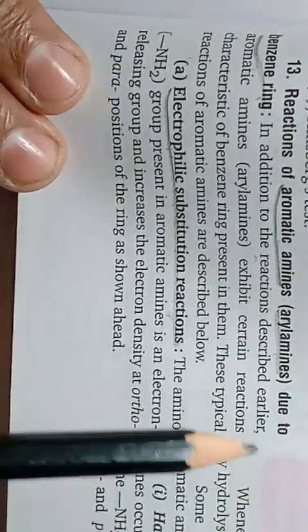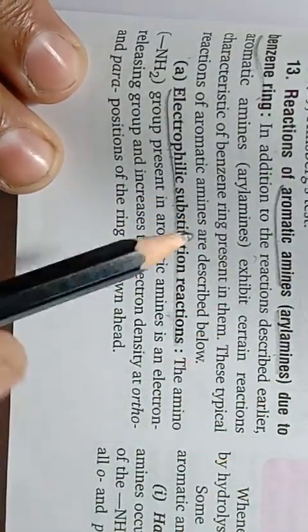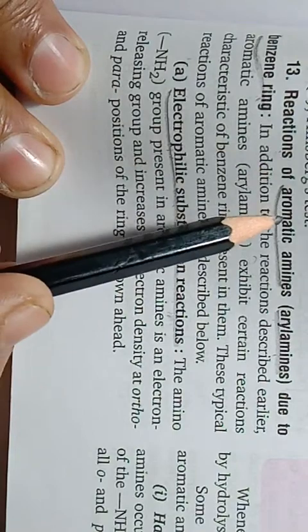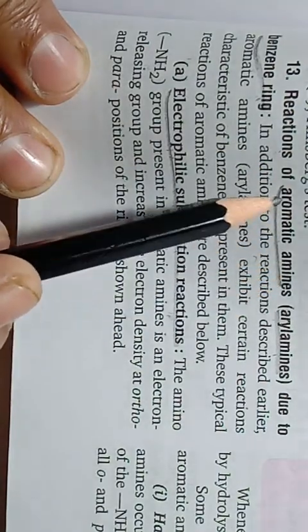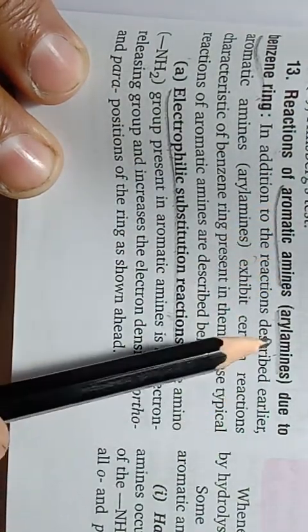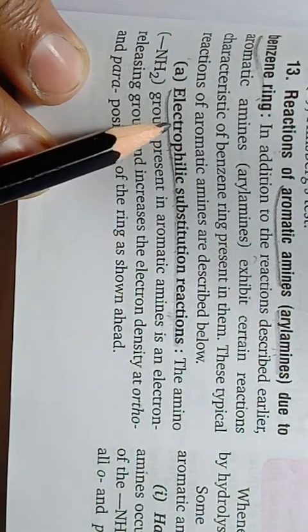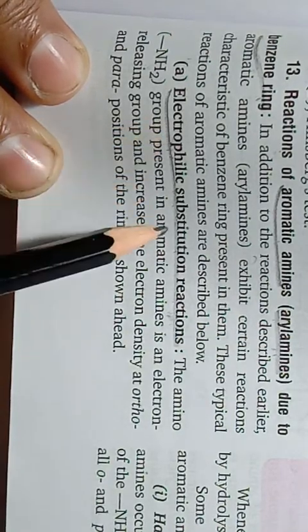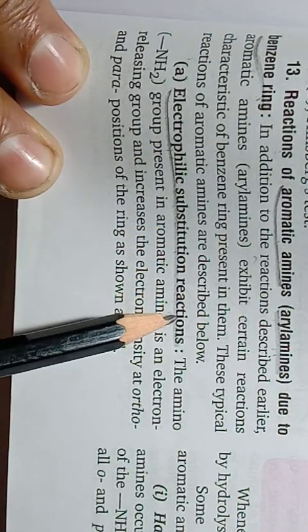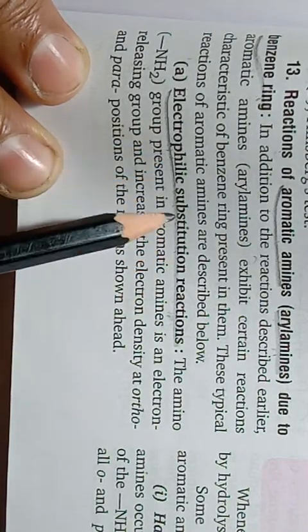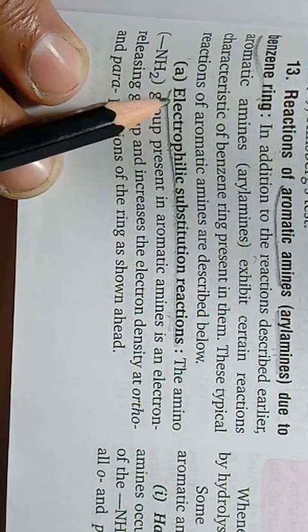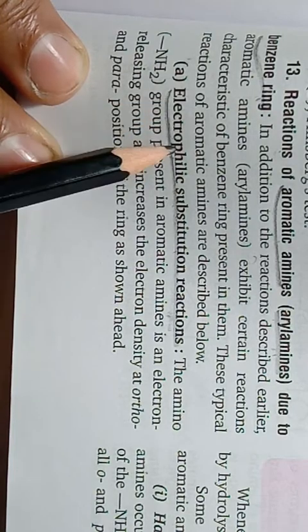Hello children, in this lecture we will discuss reactions of aromatic amines. These aromatic amines are also known as aryl amines. The first reactions are electrophilic substitution reactions. These are the substitution reactions which take place in the presence of an electrophile.